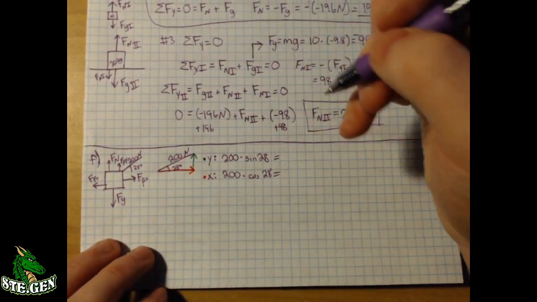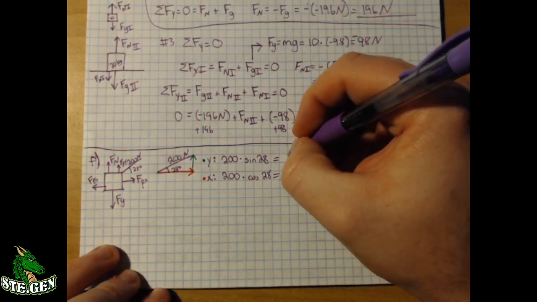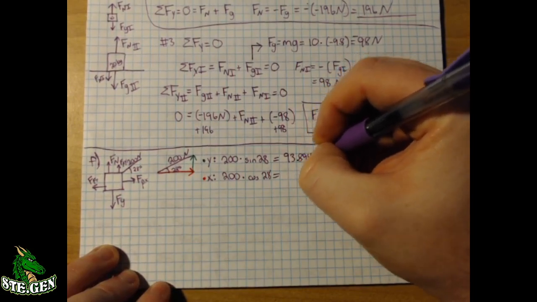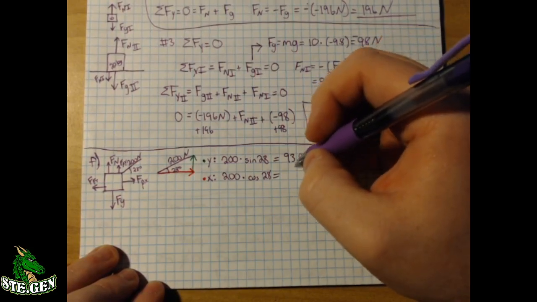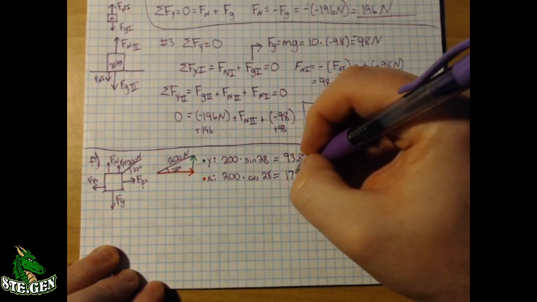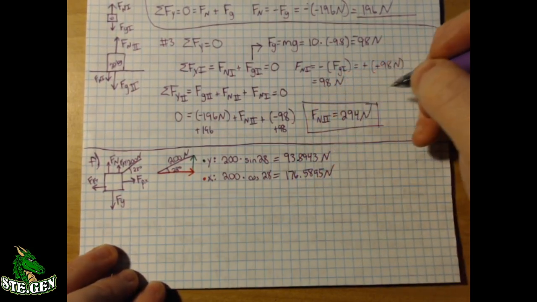So let's go ahead and solve these two. I believe when I worked them out ahead of time, I got 93.8943 newtons. And then I got 176.5895 newtons.